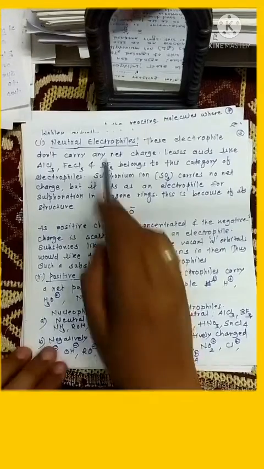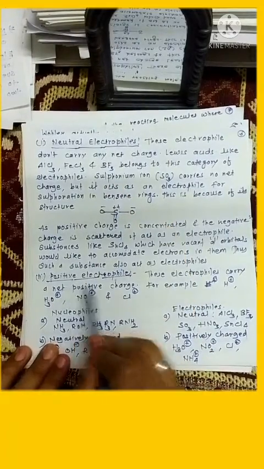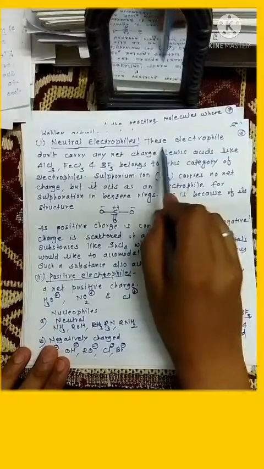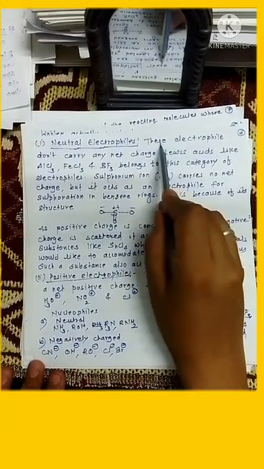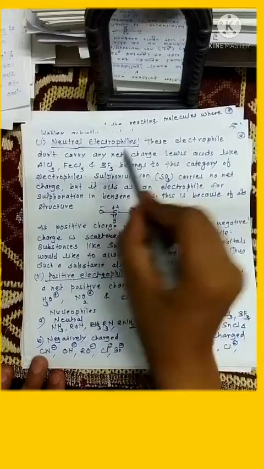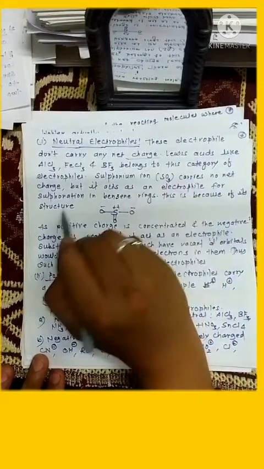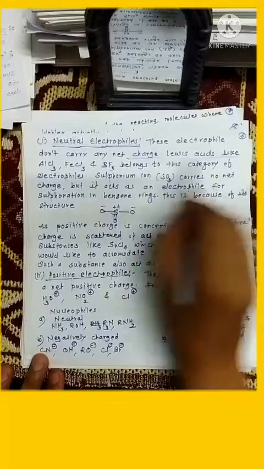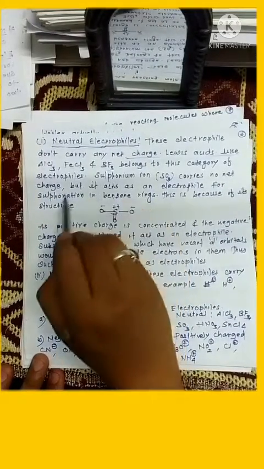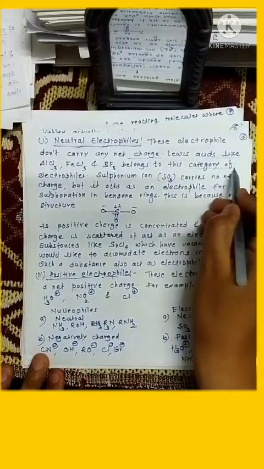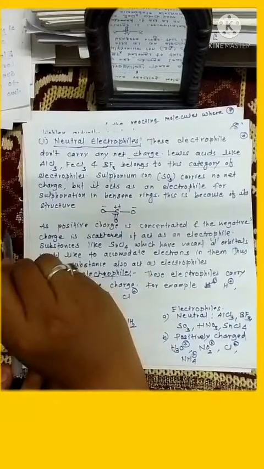First type is neutral electrophile, second type is positive electrophile. So what are neutral electrophiles? These electrophiles don't carry any net charge. Lewis acids like aluminum chloride, FeCl3, BF3 belong to this category of electrophile.